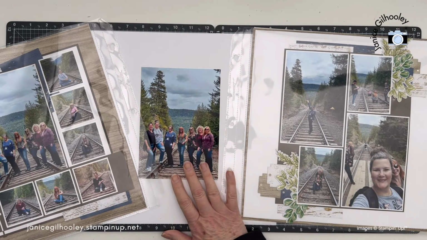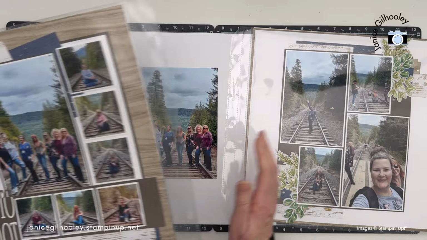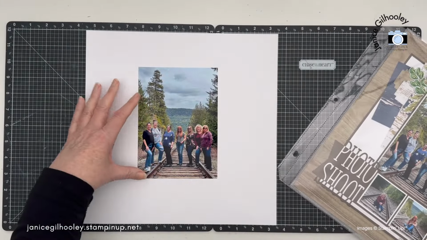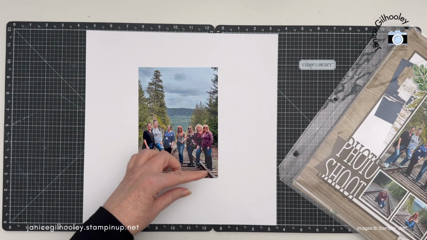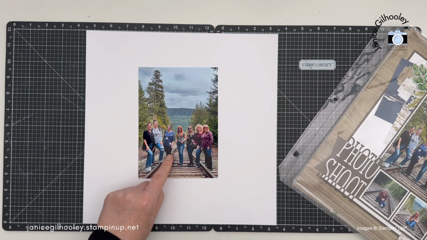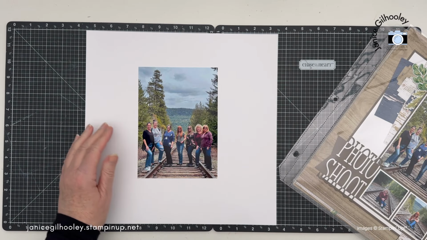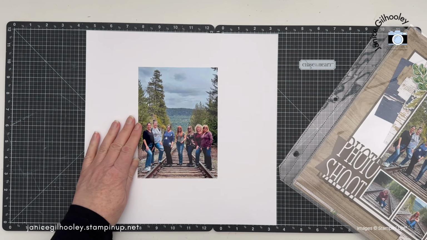So you're probably thinking, why would I print this photo again when I have already done it within my album? Well, this was one that brings back a whole lot of memories. All of us are together. We're all posed. Even though I messed it up, I should have been probably angled a little bit this way, looking in towards the middle here. But it's one of my favorite photos.